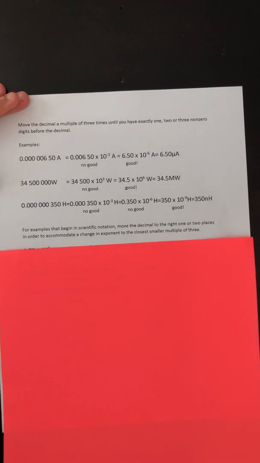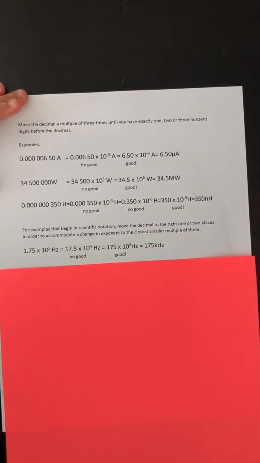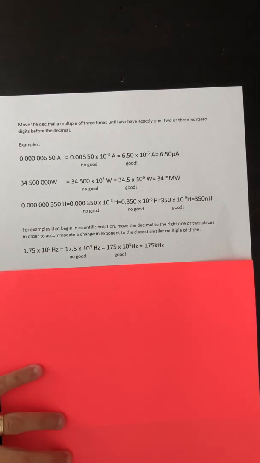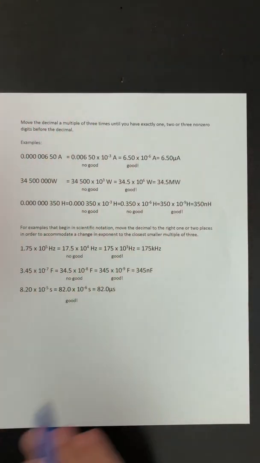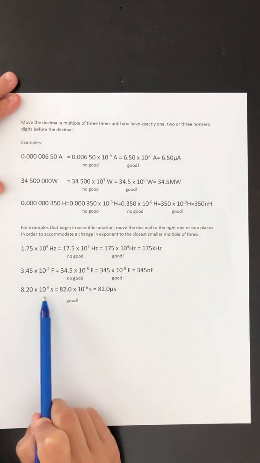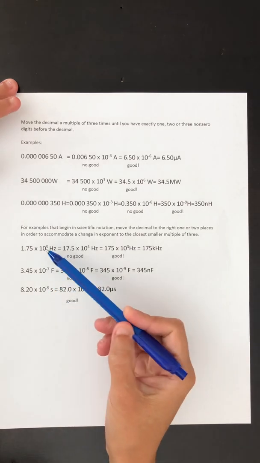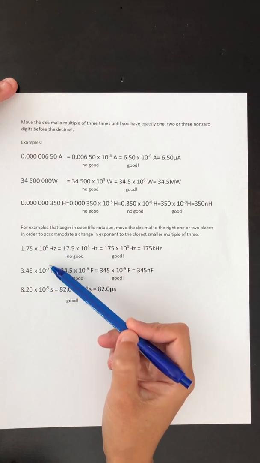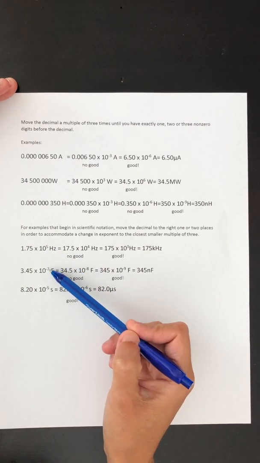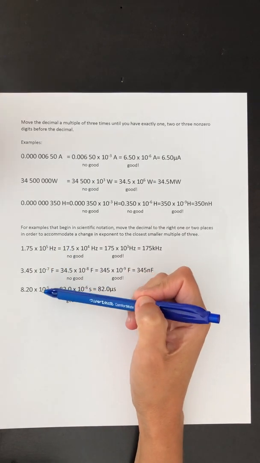Okay. What happens if we start in scientific notation? Okay, so these are examples of scientific notation. So there's 1 non-zero digit to the left of the decimal and a corresponding power. You can see that these exponents are not multiples of 3. Okay, these are all in scientific notation.